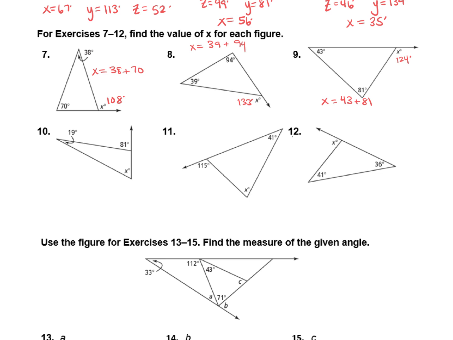All right, so this next row, what's different about these? Well, we have an exterior angle, but that's the one we know. So we will set up an equation. It's still going to be the exterior angle equals the sum of the remote interior angles, but this time our exterior angle is known. So we're going to say 81 equals the sum of our remote interior angles, which are 19 degrees and x. So x plus 19. Then we'll just have a little equation to solve to get our x angle. X is equal to 62 degrees.